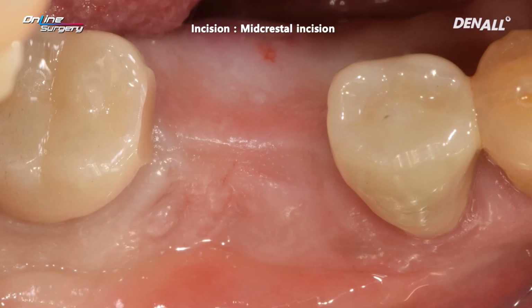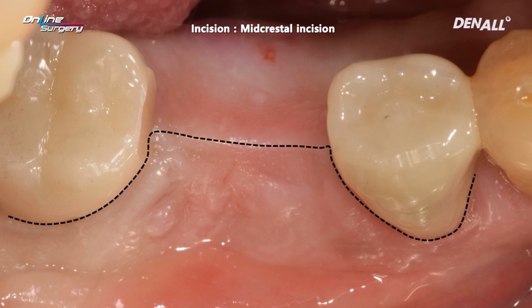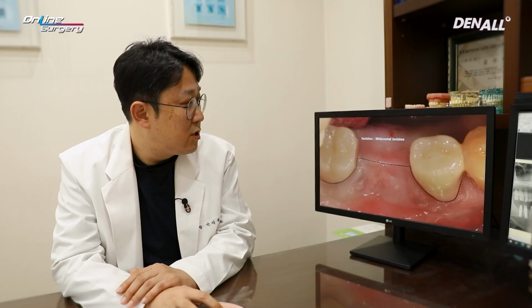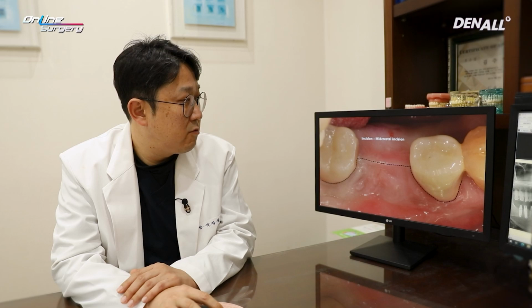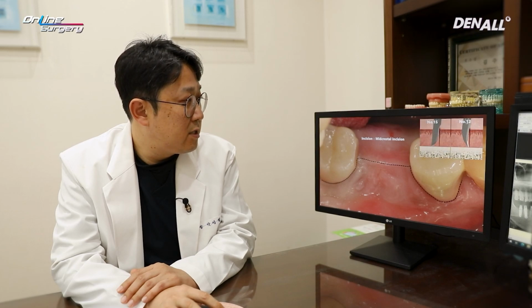At the time of surgery, an incision would be made. The incision line is a circular incision and mid-crestal incision. The patient had a sufficient keratinized tissue width, so a pericrestal incision would not be necessary. So mid-crestal incision is planned.